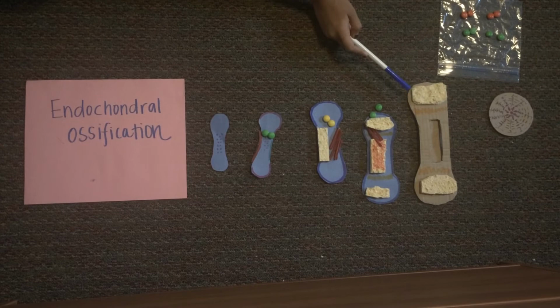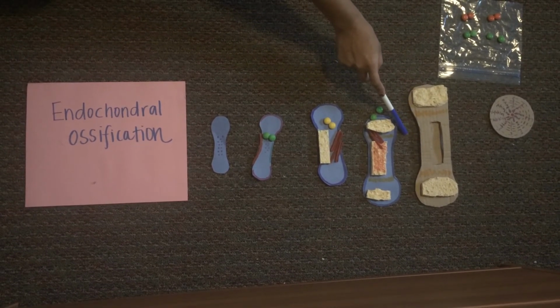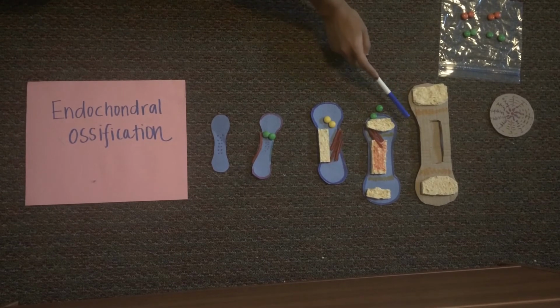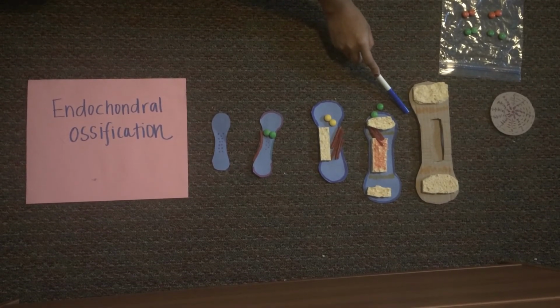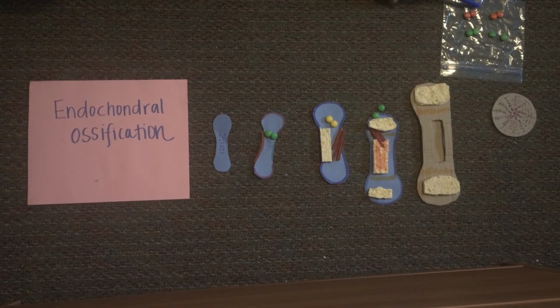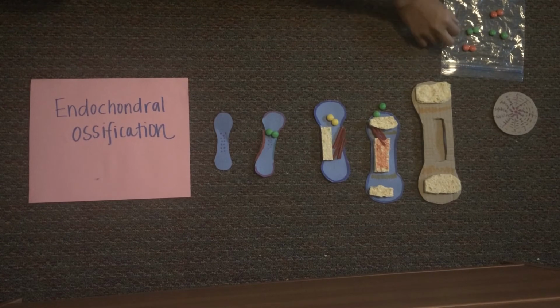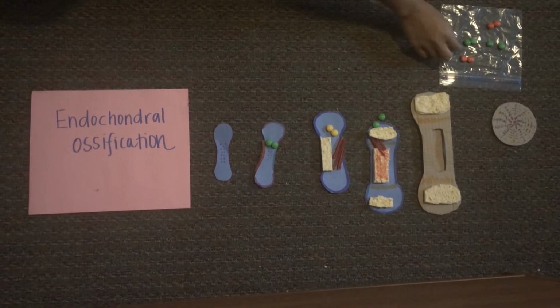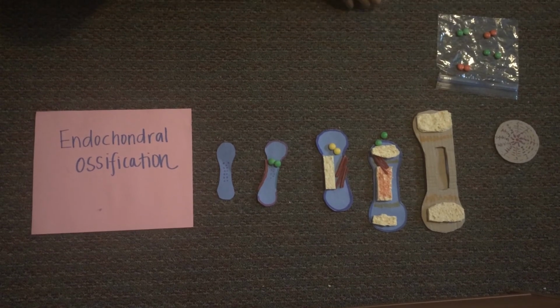The metaphysis is the area between the epiphysis and the diaphysis. Located in the metaphysis is the epiphyseal cartilage or the epiphyseal plate. In the epiphyseal cartilage, chondrocytes move down the diaphysis, and osteoblasts move up and replace cartilage with bone.